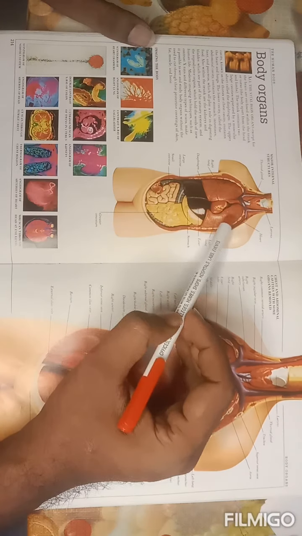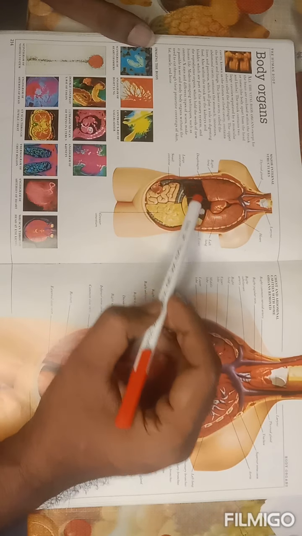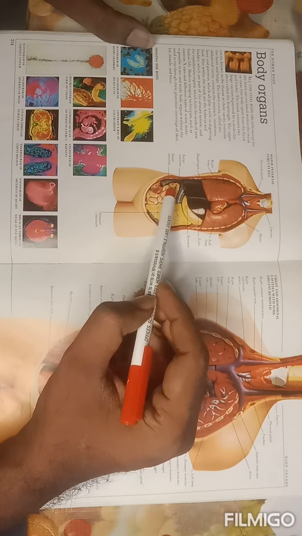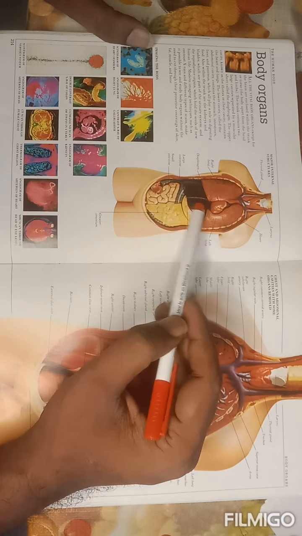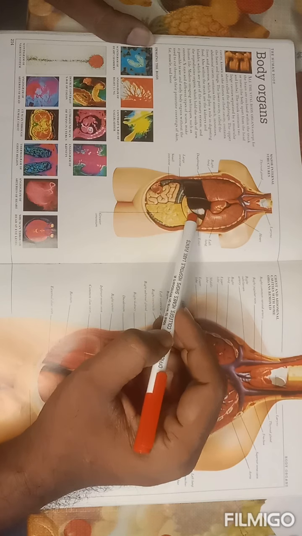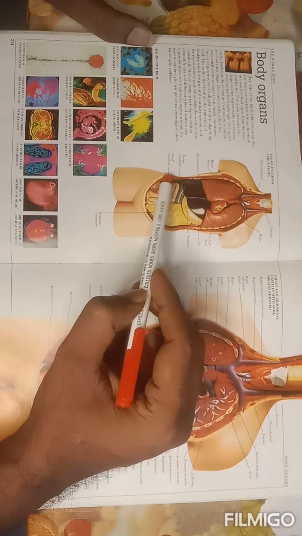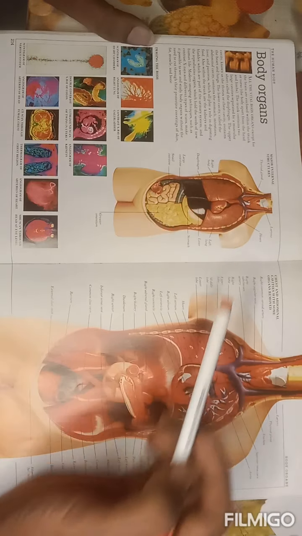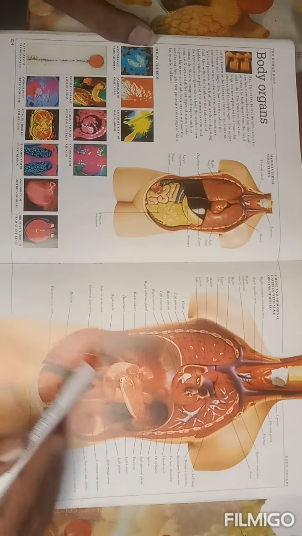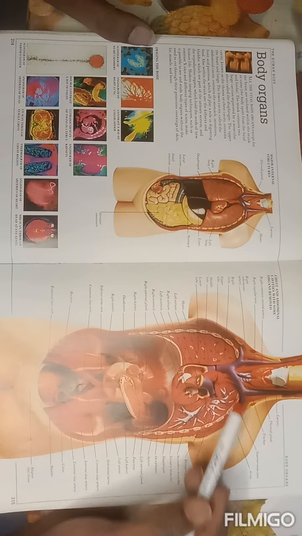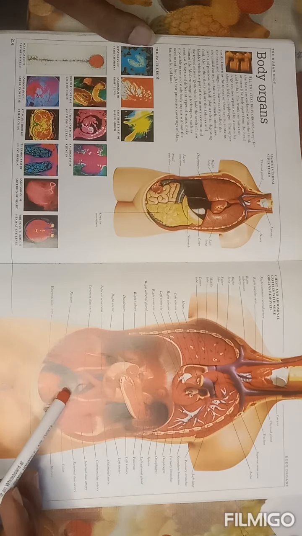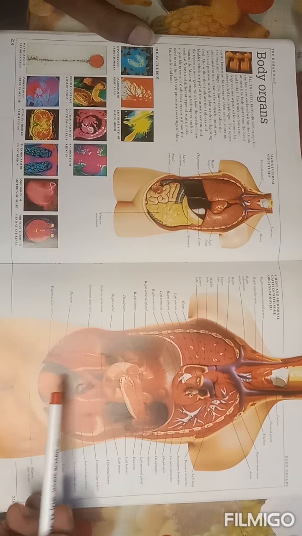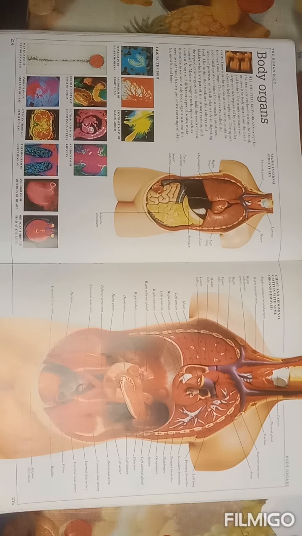You can see the lungs, heart, and the liver, the small intestine, and the fat on the entire abdomen. You can see the stomach, and this is the large intestine. You can see it much better here. These are the lungs. You can see the liver part. This is a cut section of the large intestine.